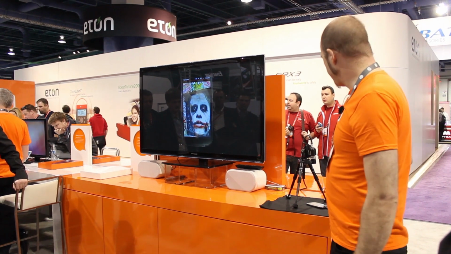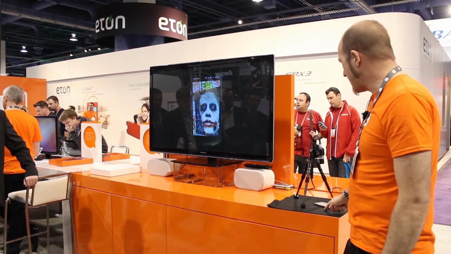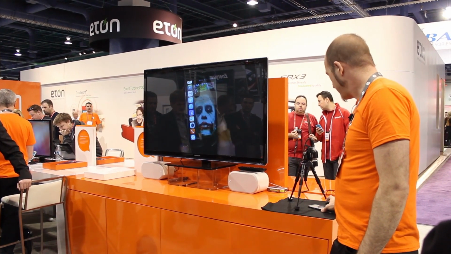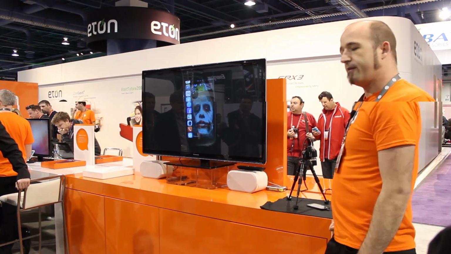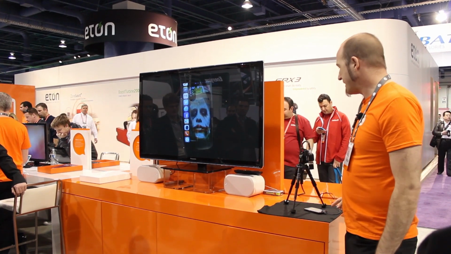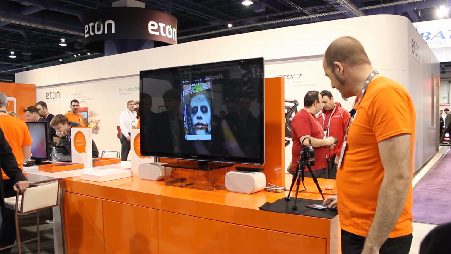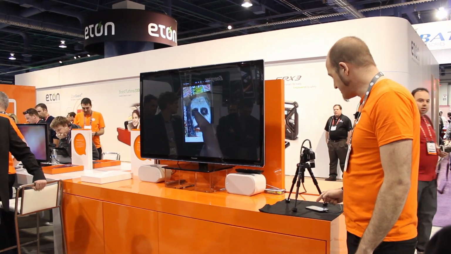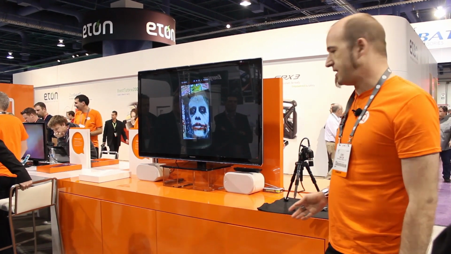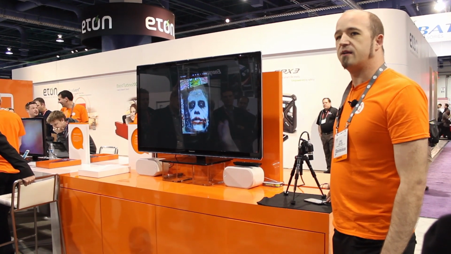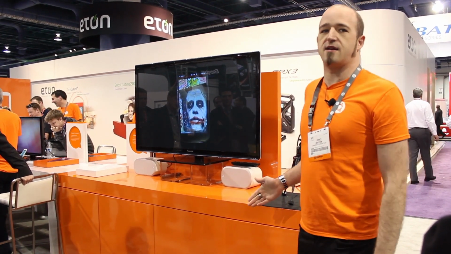The final, so I talked about the left edge is where we access our favorite applications. The bottom edge is where we access functionality that relates to our particular application that we're using right now. The top edge is for our settings. The final edge on the right is where we're going to solve the problem of multitasking.